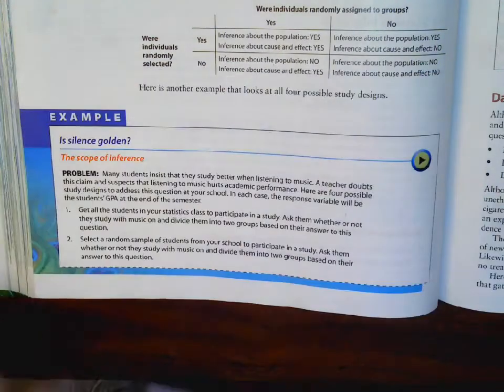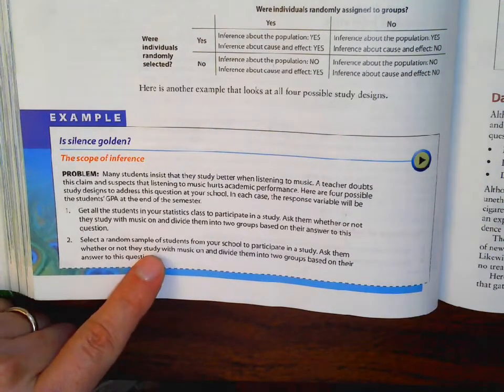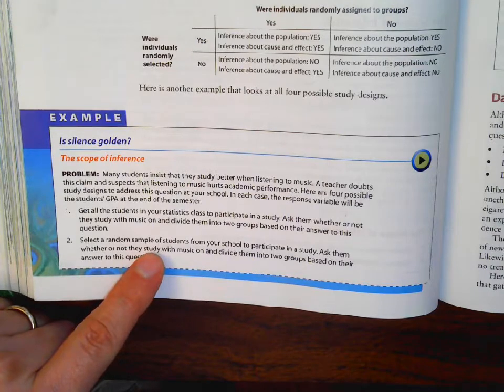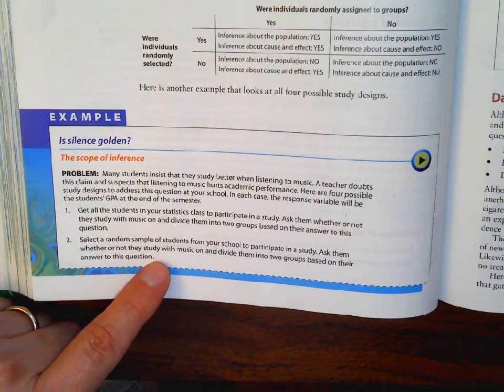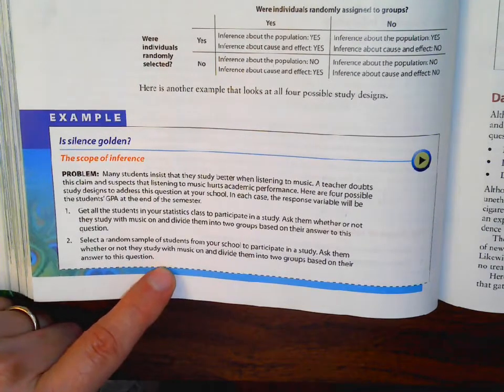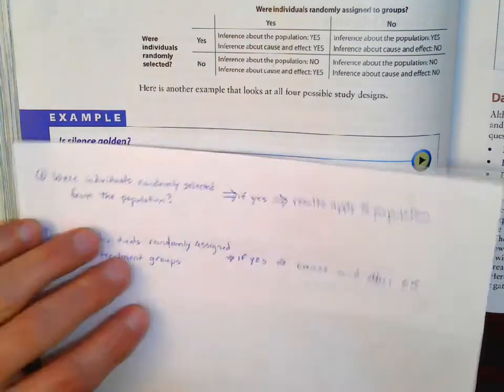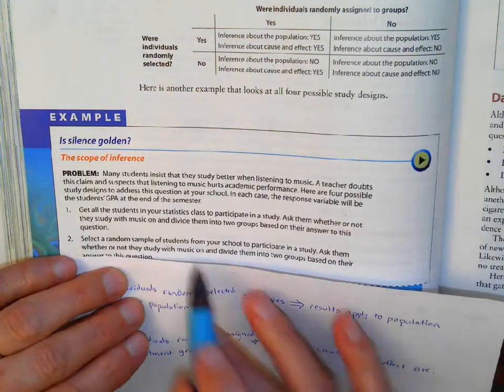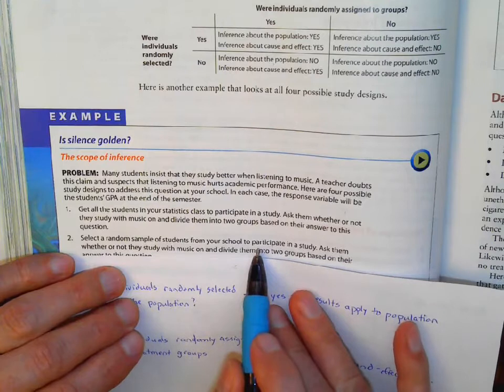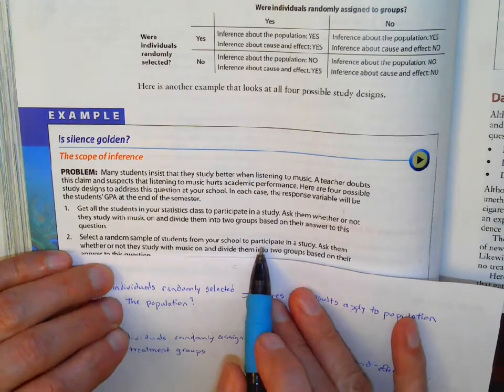This is the next example. Select a random sample of students from your school to participate in the study. Ask them whether or not they study with music on, and divide them into 2 groups based upon their answer. Now, were they randomly selected from the population? Yes. They're selected from the school to participate, so we can apply the results to our whole school.